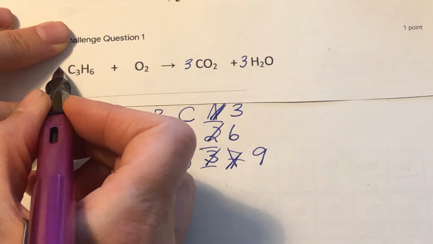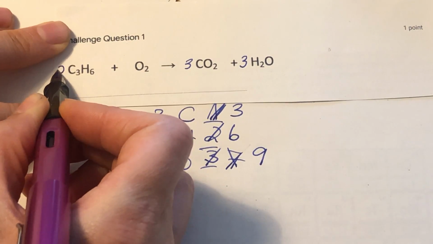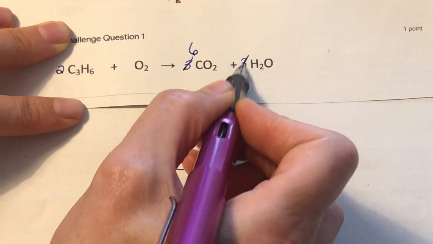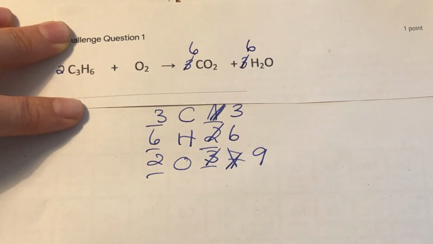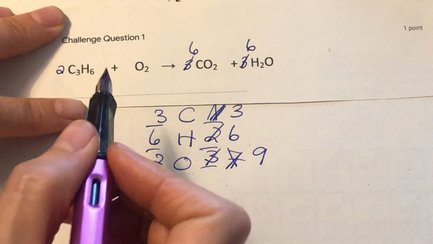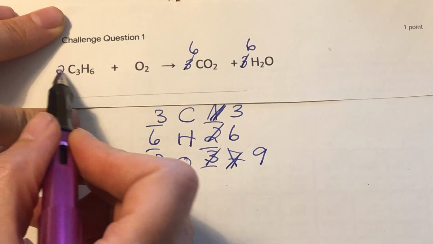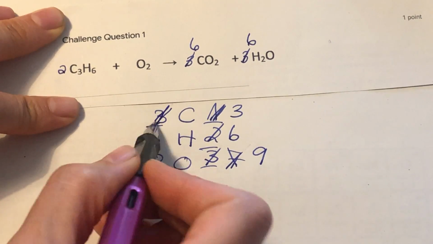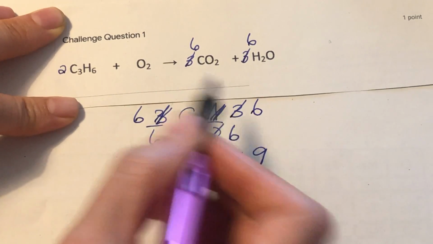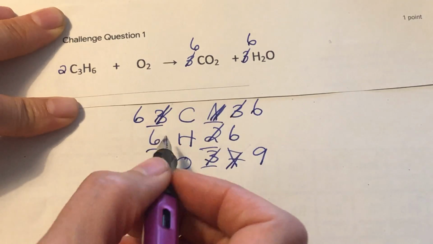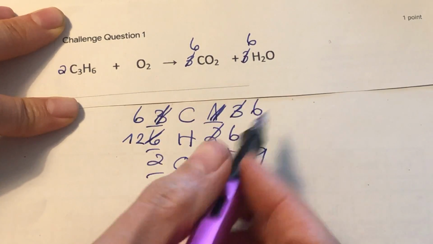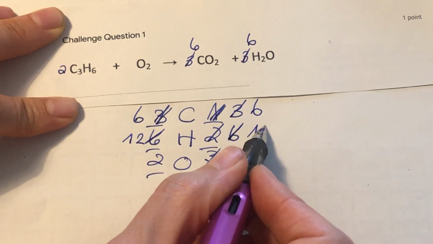So if I double everything except for that O2, I'm going to double this, and I'm going to double this. So that now we're going to count again, and then we will try to figure out what's going on for that O2. So how many carbons? 2 times 3 is 6. Then that means on this side we've got 6. 2 times 6 is 12. Then 6 times 2 is 12.